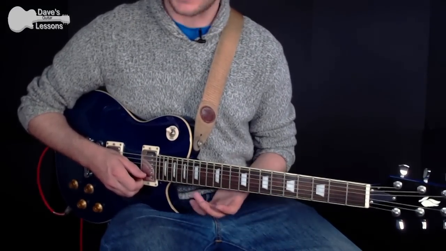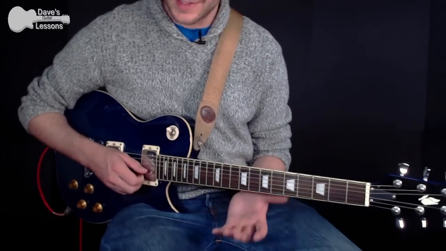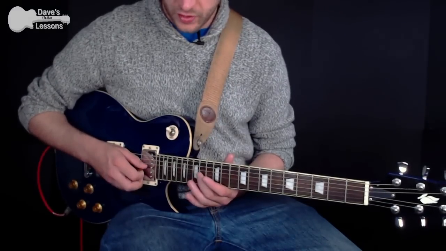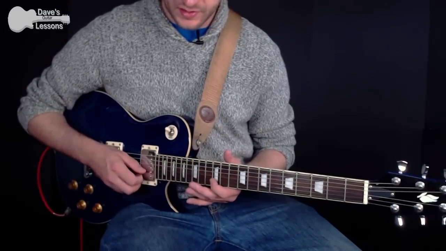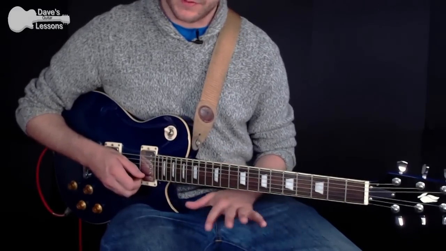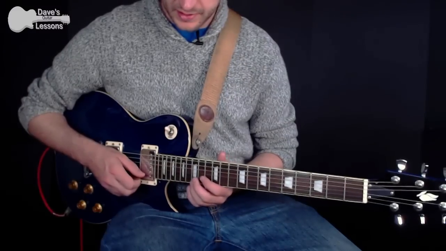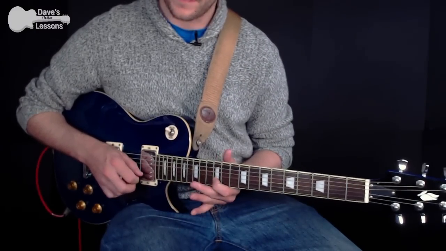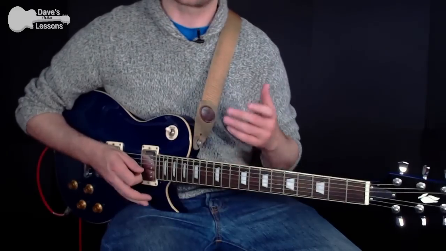I'd then do the exact same thing on the string above, following the scale pattern of course, so you're going to go 15th fret on the B string, 14th fret on the G string, and then down to 12th fret on the B string. Now if you put those two parts together just to see how they sound, it should sound like this. So that's our first idea.